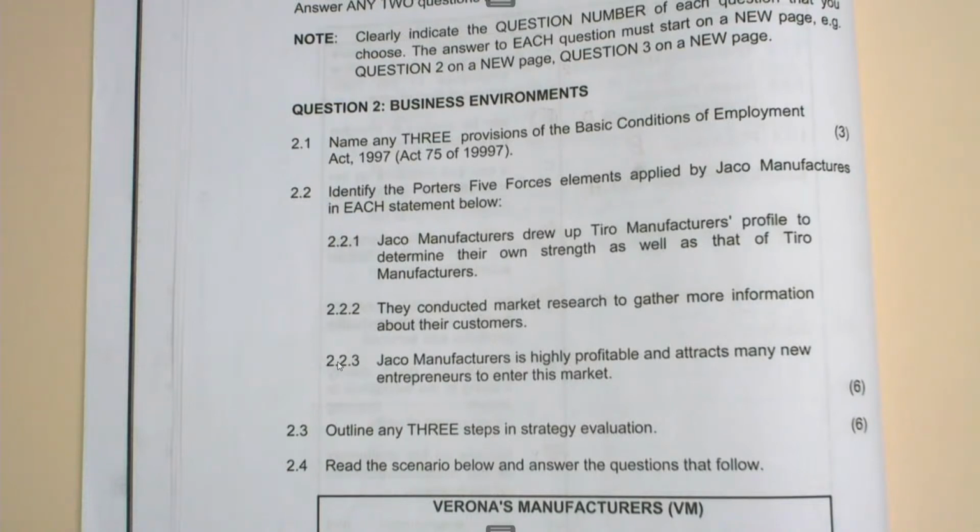Now, it's about time that your learners apply the knowledge that they have gathered, because questions such as these are the ones that you must begin to use even in your informal assessment, because here is application. Can they interpret and can they apply the knowledge that they have? For example, 2.2.1: YACO manufacturers drew up Tiro manufacturers' profile to determine their own strength as well as that of Tiro manufacturers. That's the first statement. The second one: they conducted market research to gather more information about their customers. Number 3: YACO manufacturers is highly profitable and attracts many new entrepreneurs to enter this market. It's 6 marks. Now, when you look at all of those statements, they are all about Porter's 5 forces.